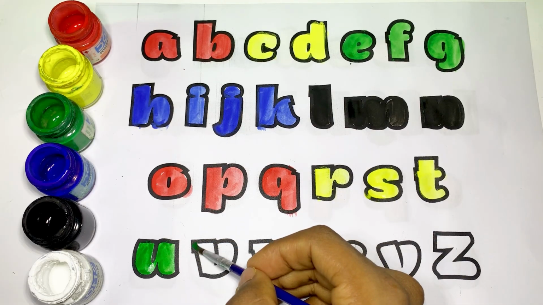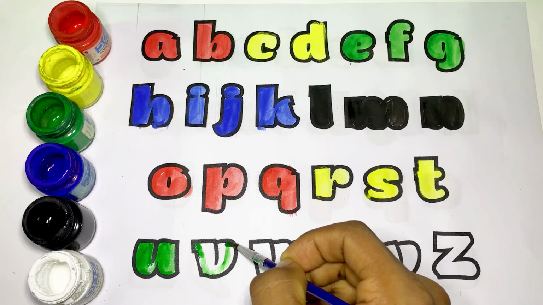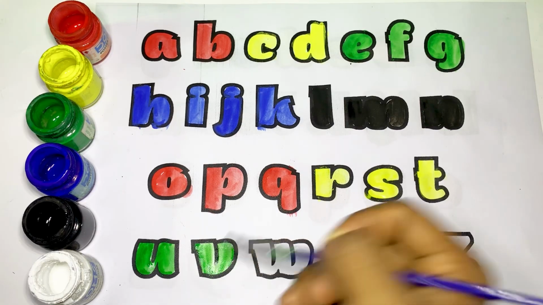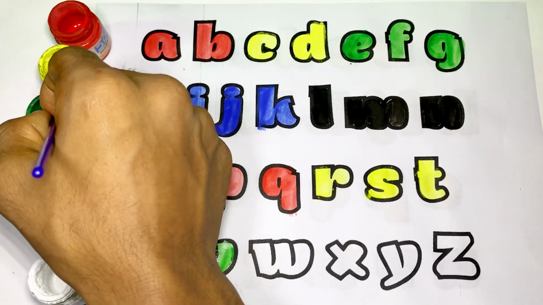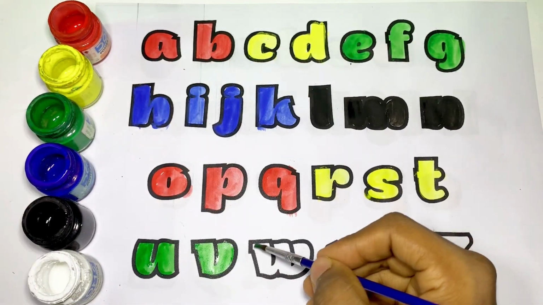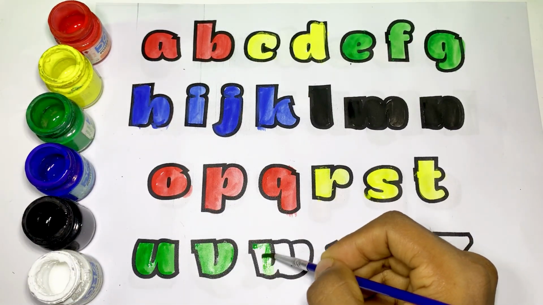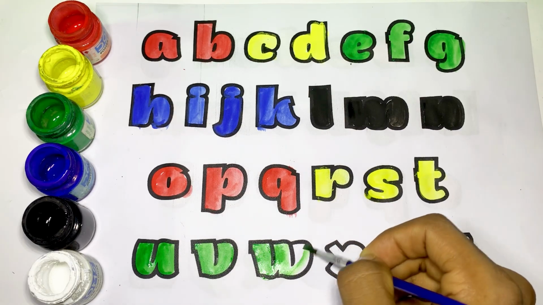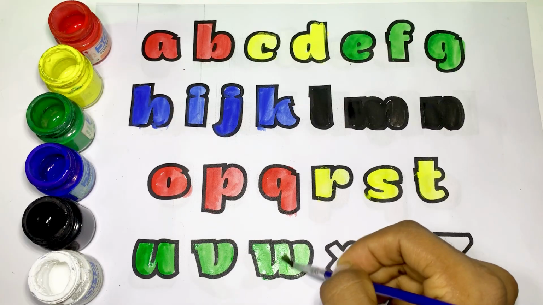V. V for van, V for vanilla. The alphabets of V. Kids, again use green color and draw W. W for wallet, W for watch. The alphabets of W.